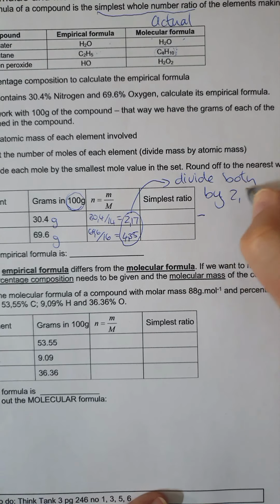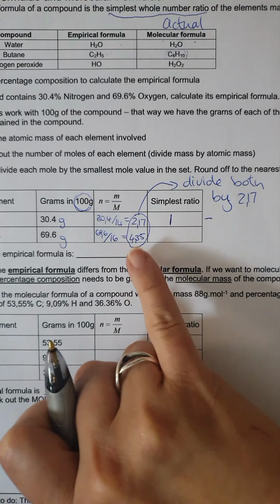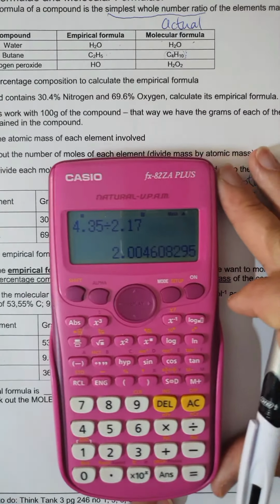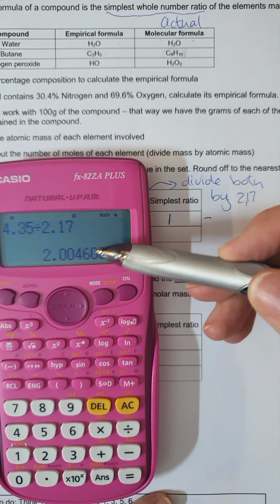All right, the smallest one is 2.17. So if you divide 2.17 by 2.17, I get a ratio of 1. And if you divide by the other one, so 4.35 divided by 2.17, and I get this. I don't know if you can see it there. I get 2.0046, blah, blah, blah, blah.